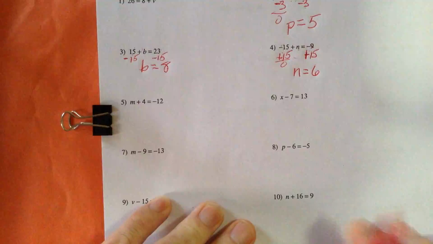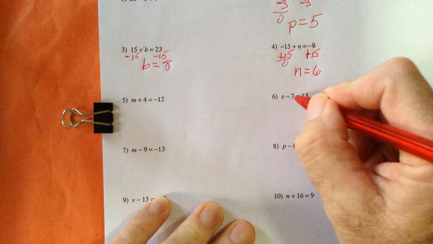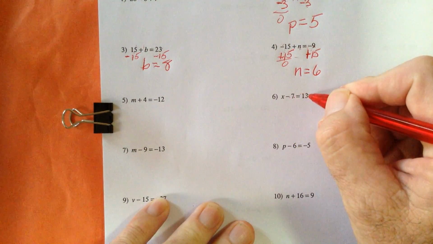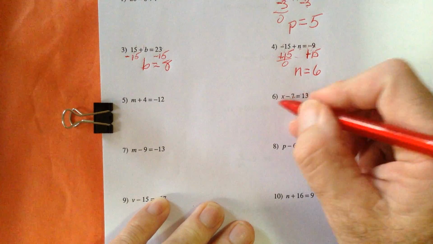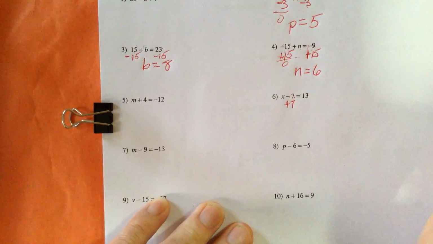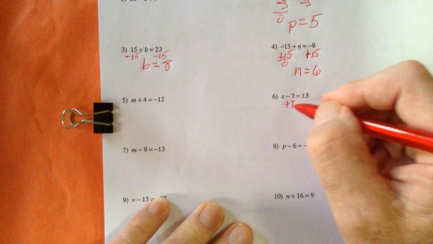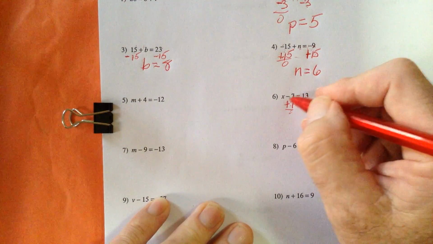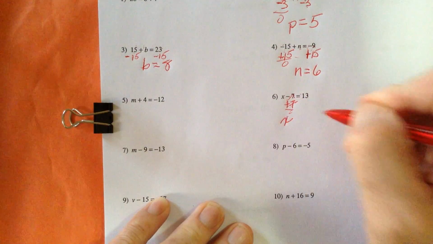Same thing with number 6. I've got x minus 7 equals 13. To isolate the x, I want to get rid of this negative 7, so I'm going to add positive 7. Negative 7 plus 7 is going to equal 0, so that goes away, and I'm left with the x.